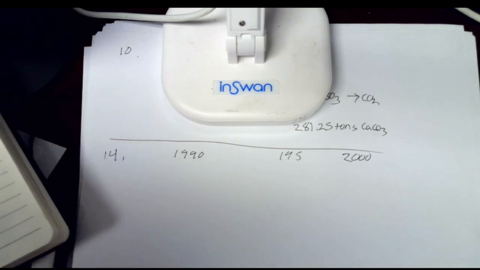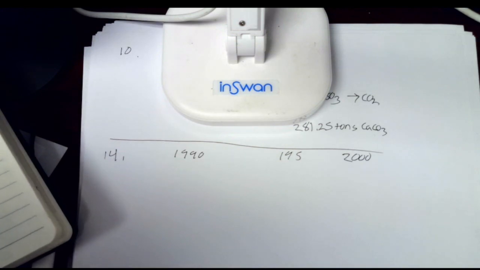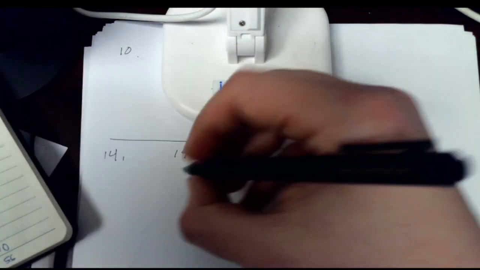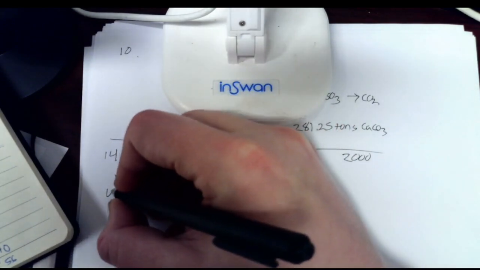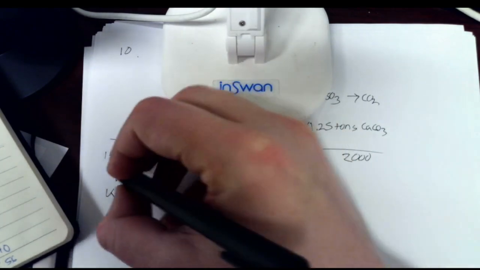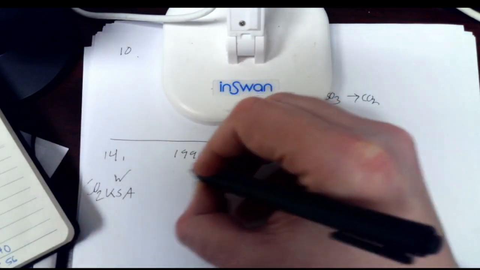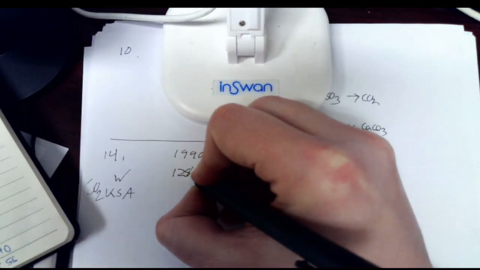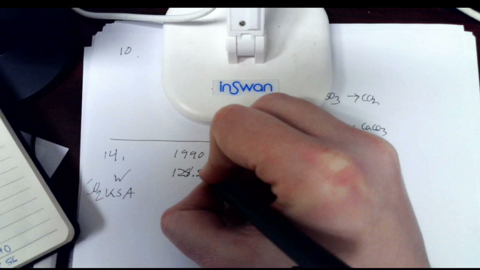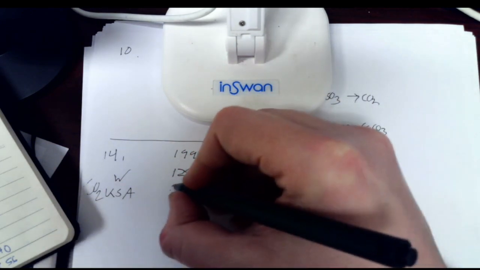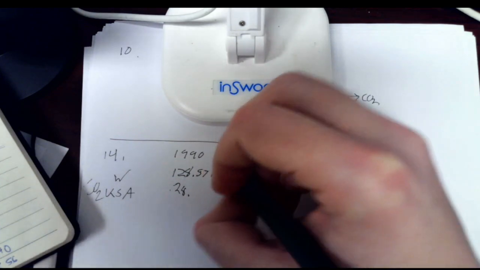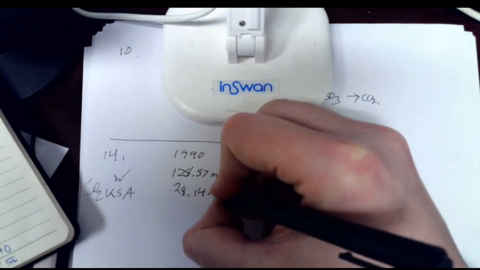It took a little bit of work. The value of the world versus the USA for SO2 sounds like 128.57 million, and this was something like 28.14 million.